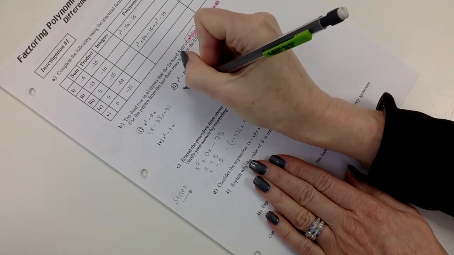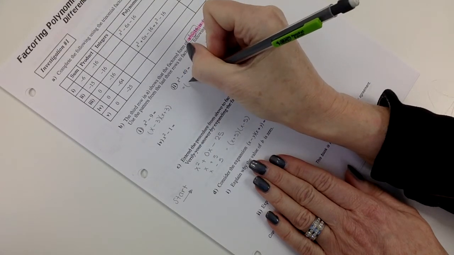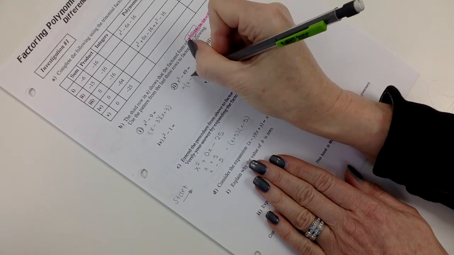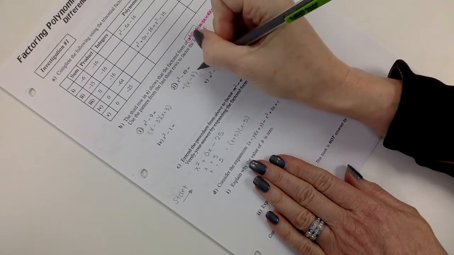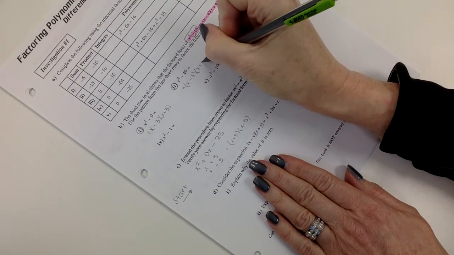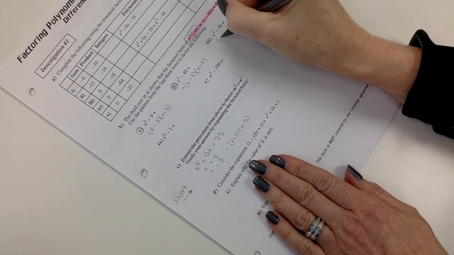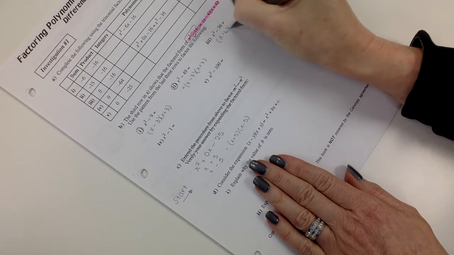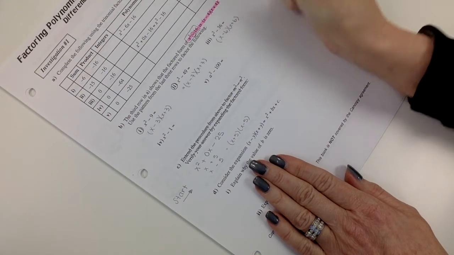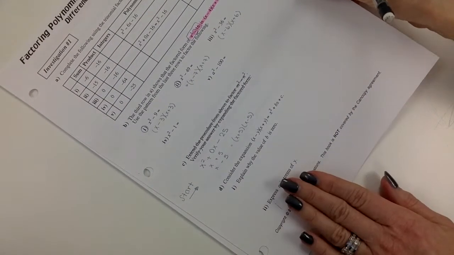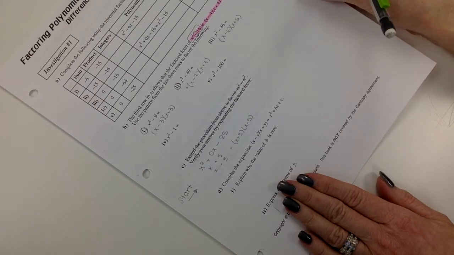Here, the square root of 49 is 7, so x minus 7 and x plus 7. So these are going to become really fast for you. So x minus 6, x plus 6. Unfortunately, these are all on the same page, and when you get to other ones that have them mixed up, sometimes you get to these and forget because they are so easy.